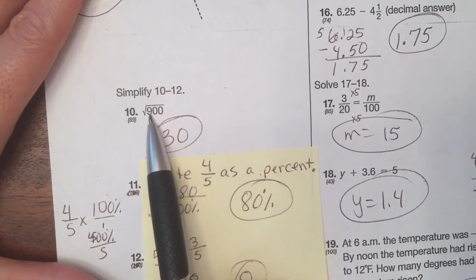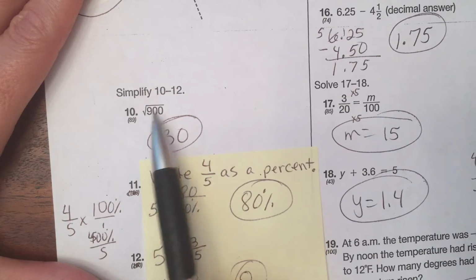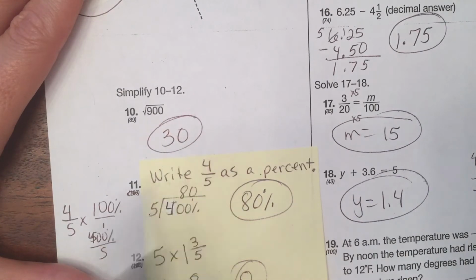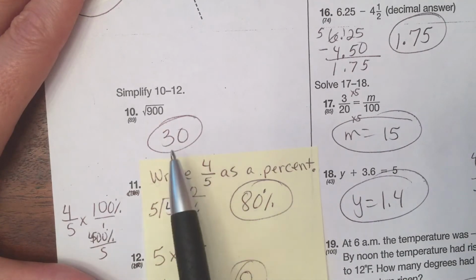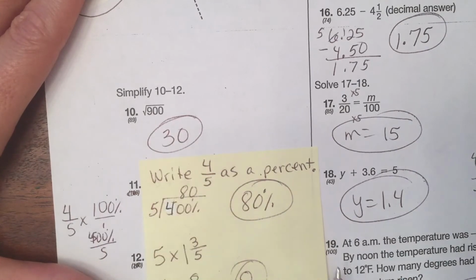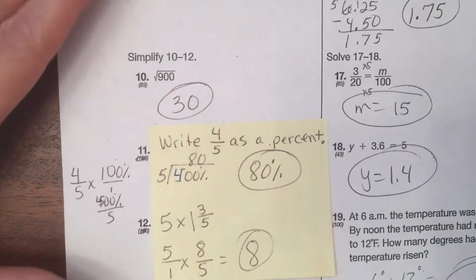Square root of 900. Well, I did some trial and error here, okay? I knew that 3 times 3 would give me 9, so that made me think to try 30 times 30, which is what it is. 30 times 30 is 900. So the square root of 900 is 30.